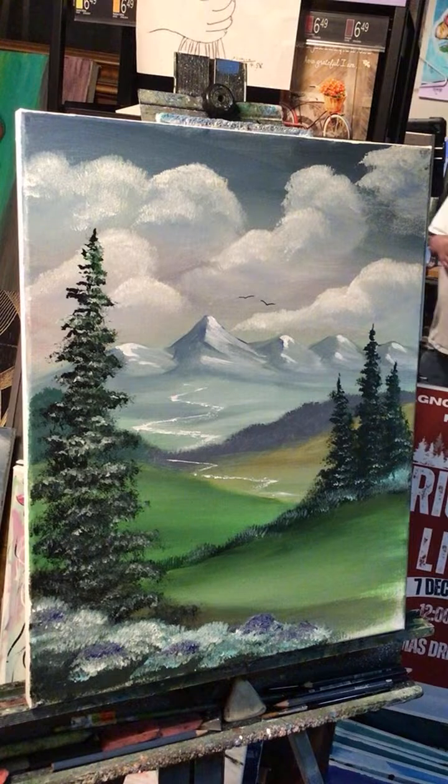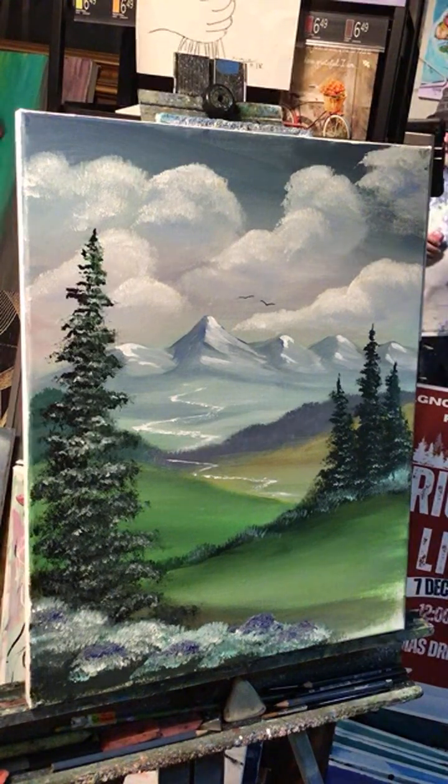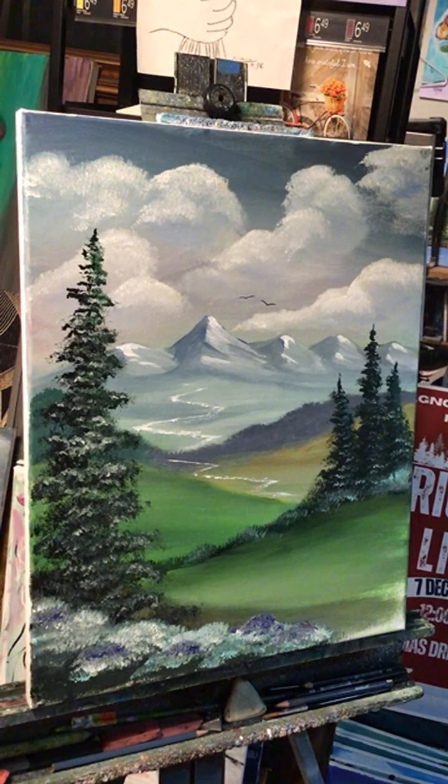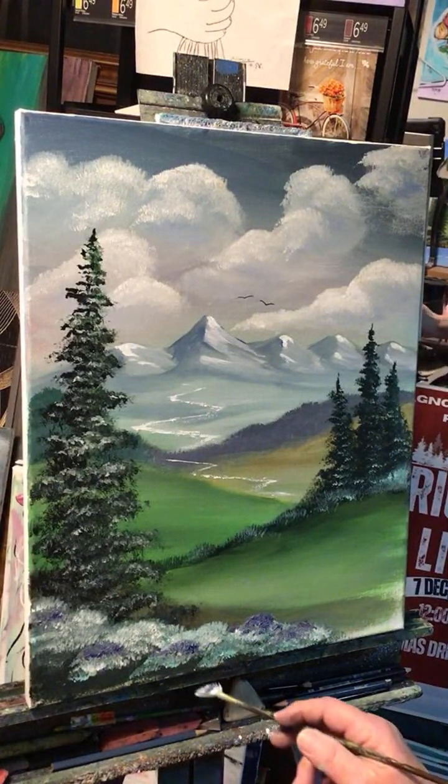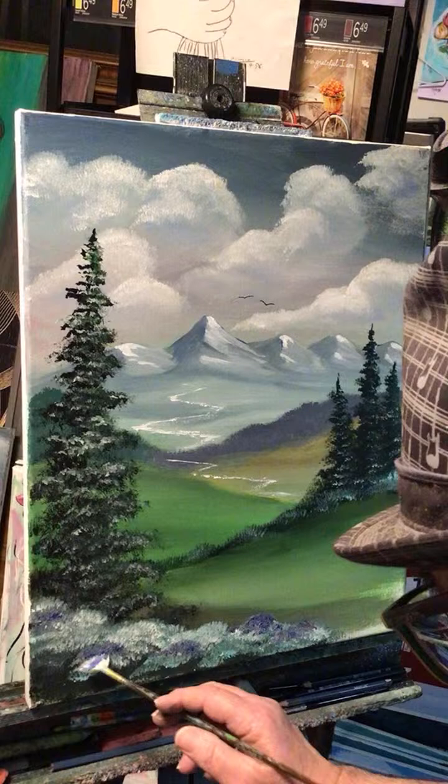There we go. We'll let that dry, see what it looks like. Some crazy flowers there. Yeah, those are, I like that purple. I just made it with the red and blue.